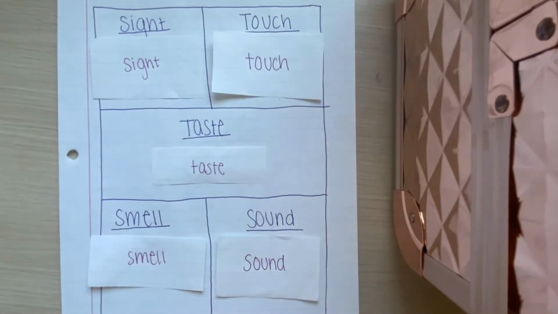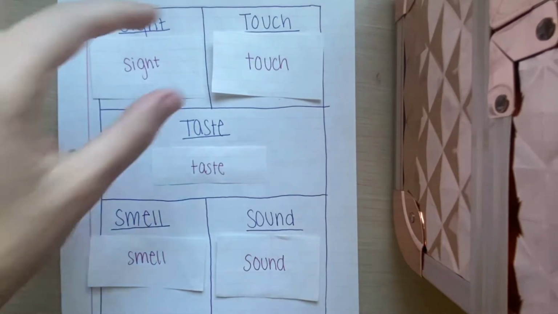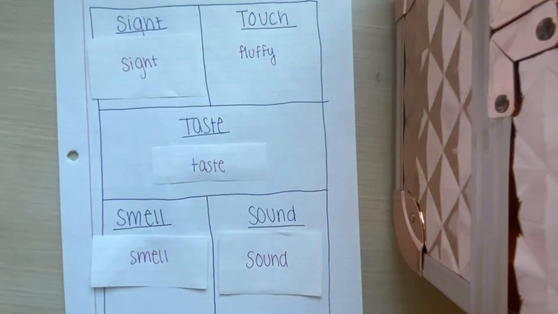With all the 5 senses listed here, I'm going to read off words that correlate with one of them, and we're going to sort them into the correct areas. The first word is fluffy. For example, the dog is fluffy. That is something that we can feel, meaning it would go under touch.